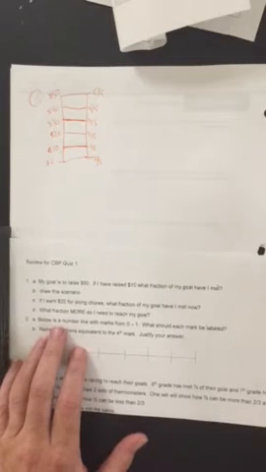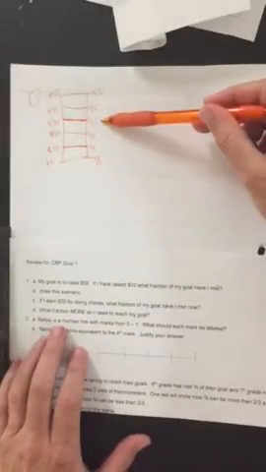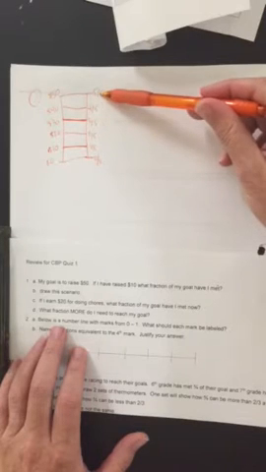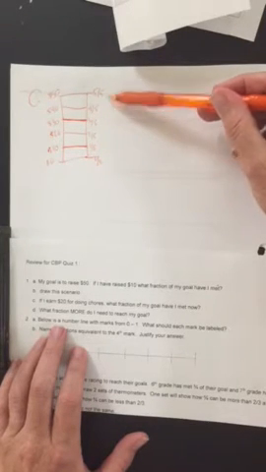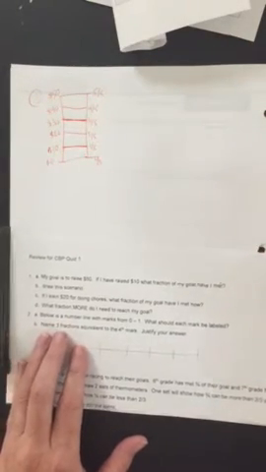What fraction more do I need to reach my goal? So here we've decided that we've reached 3/5 of our goal. So if we want to reach our total goal, we need another 5th and another 5th. So that means we need 2 more 5ths. So I need 2/5 more to reach my goal, or $20 more to reach my goal.